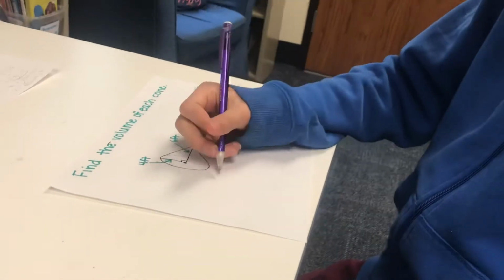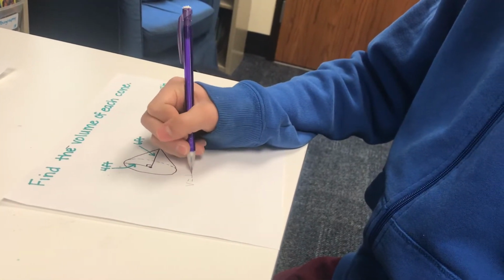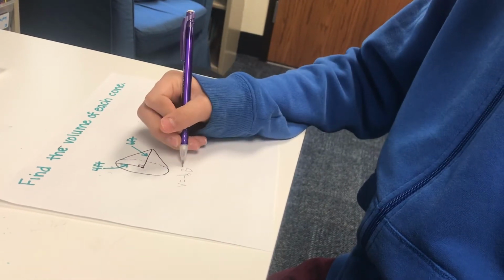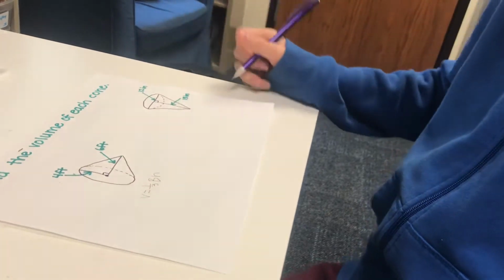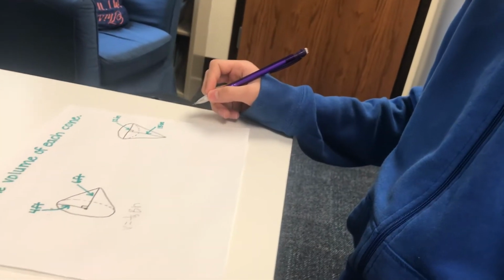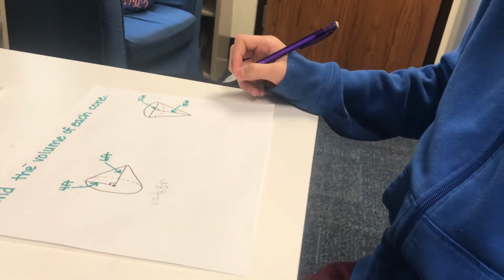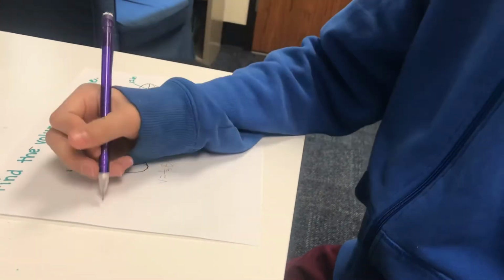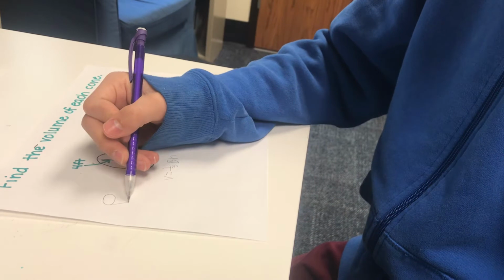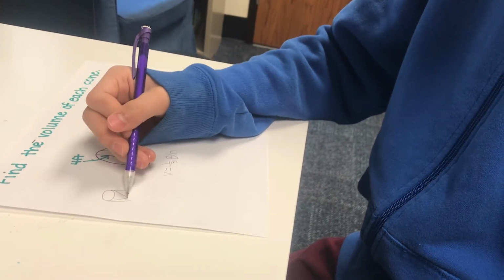The formula is V equals 1/3 area of the base times the height. All right, so you have 1/3 of the area of the base times the height. Every other shape that we've done so far has been just area of the base times the height. Why is it 1/3? Can you explain that? It's 1/3 because it is 1/3 of a cylinder.